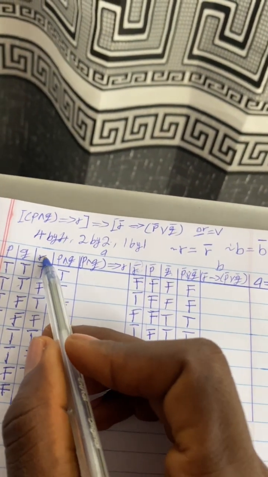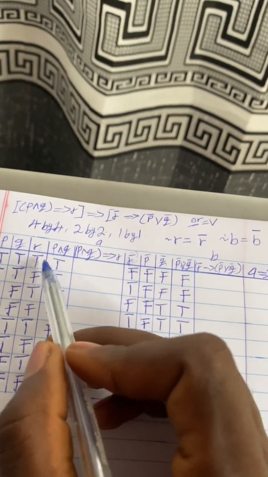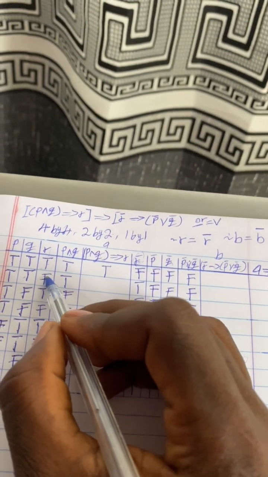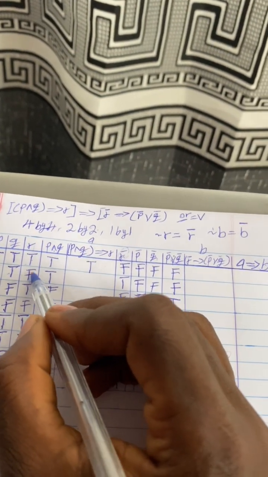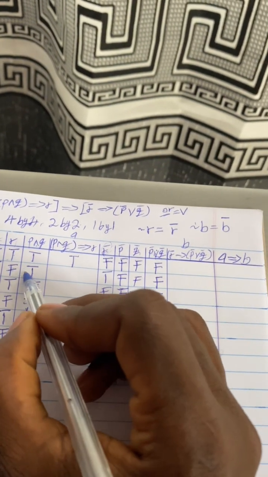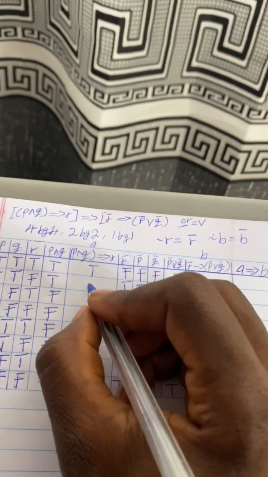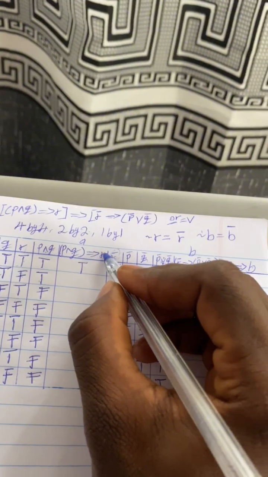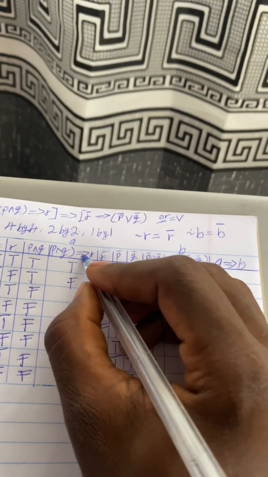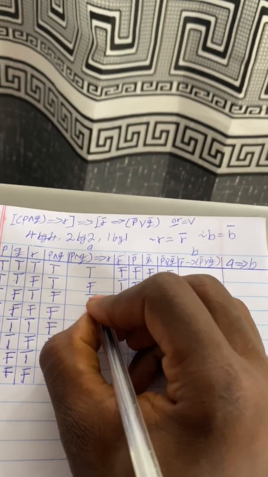So here R and P and Q both have true, so we put in true. So here we have F for R and T for P and Q. So here this part is false, so we put in false. At the moment you see this part is false, put in false because we are focusing on R. This implies this. So R is true, so put in true.